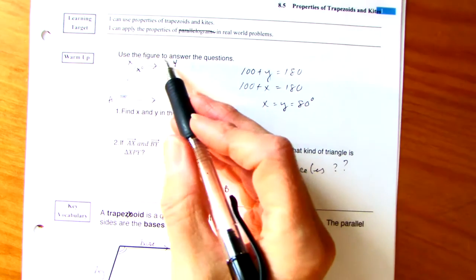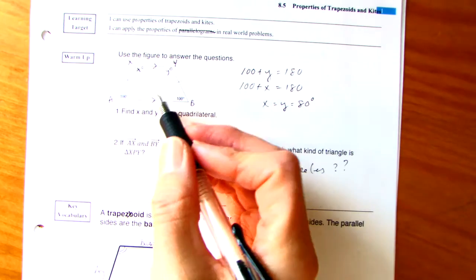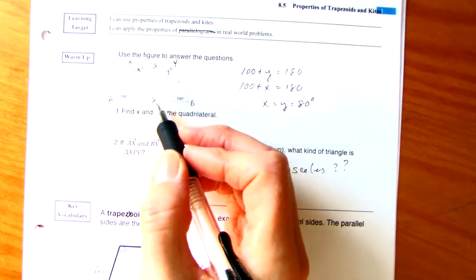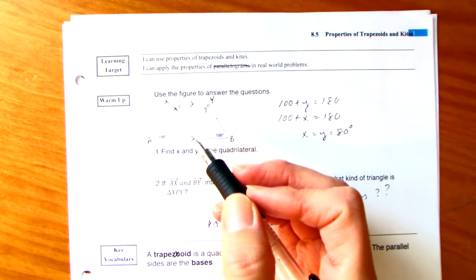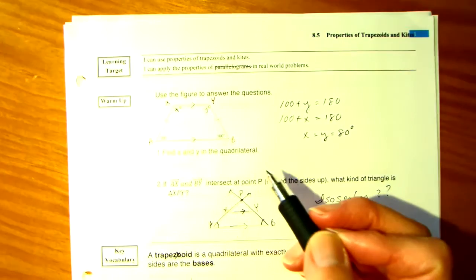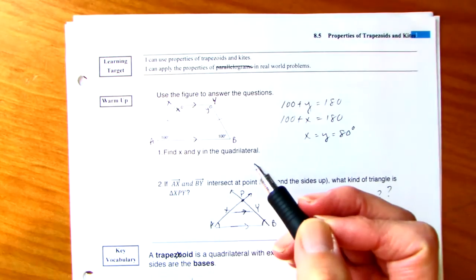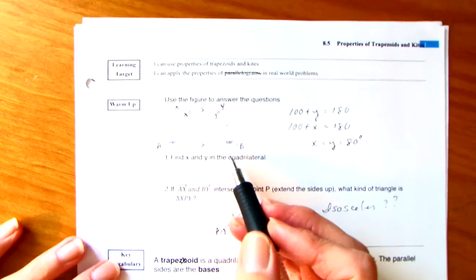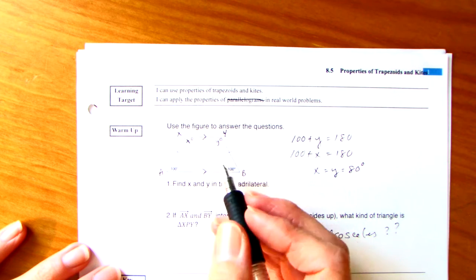So here we go. Use the figure to answer the questions. So according to these two, they're parallel lines. Well, is that going to help? No. Sorry, it's just too bright out. Remember, it works best when I'm working at night.